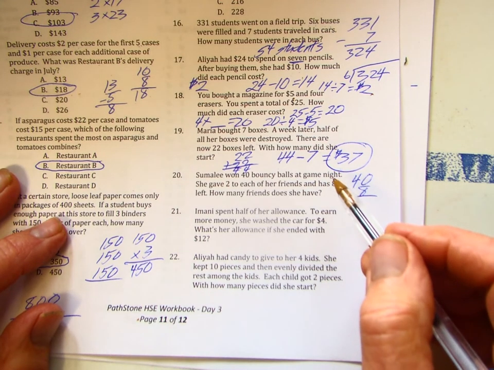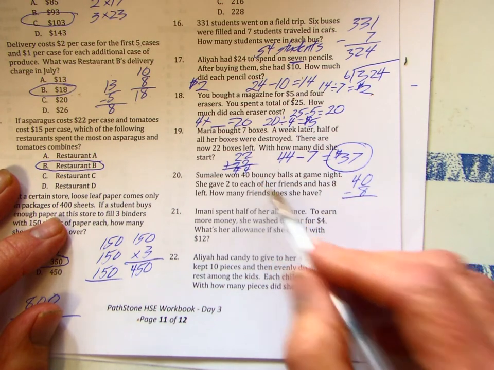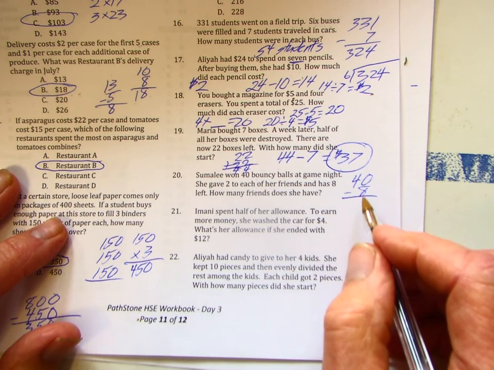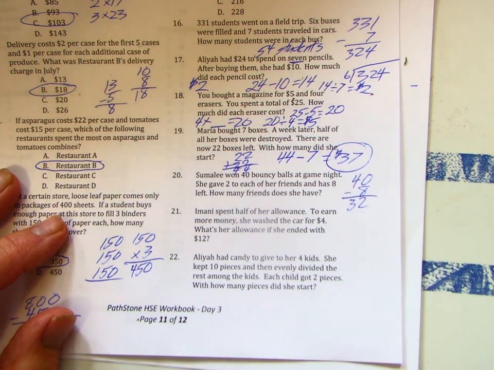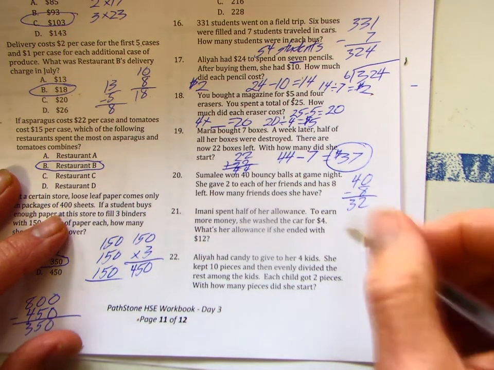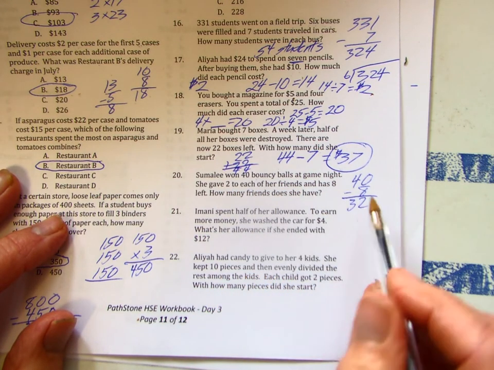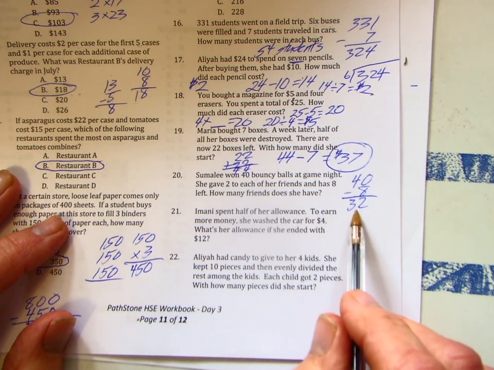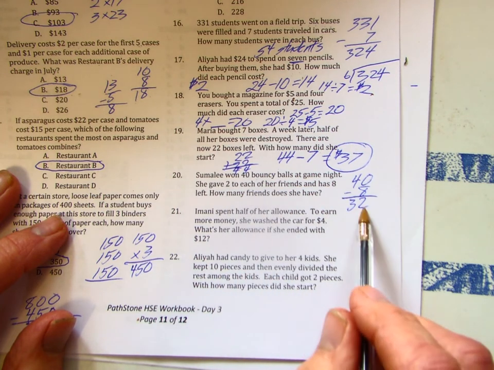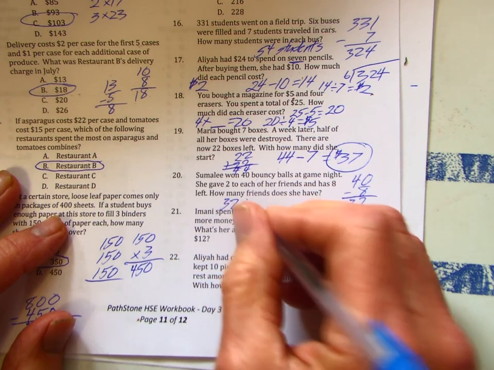If you add, you'll end up with 48. How could she give away 48? She only had 40 bouncy balls. You have to subtract. 40, take away 8. 32. You can use your calculator, or you can know how to do it. Okay, she gave 2 to each of her friends. So she gave away 32, and she gave 2 to each of her friends. How many 2s are in 32? That's division. 32 divided by 2.